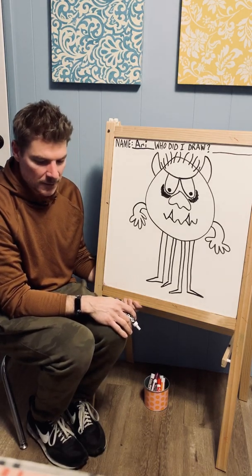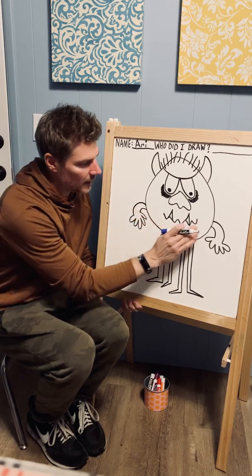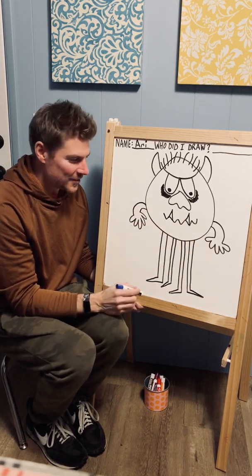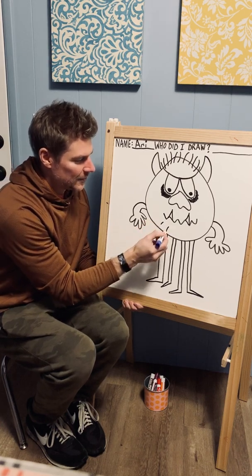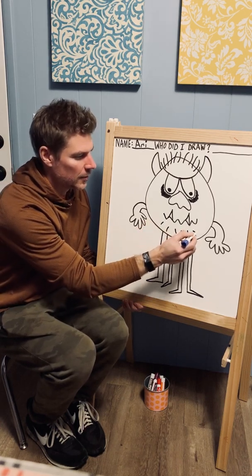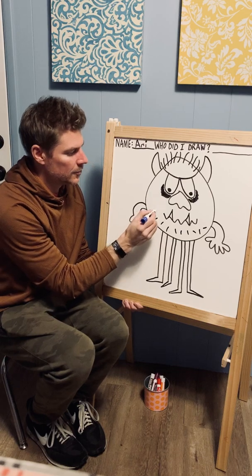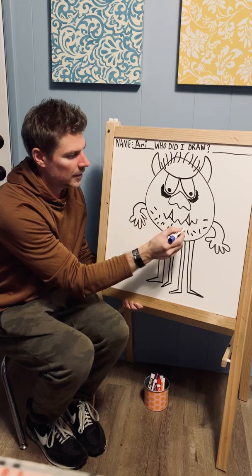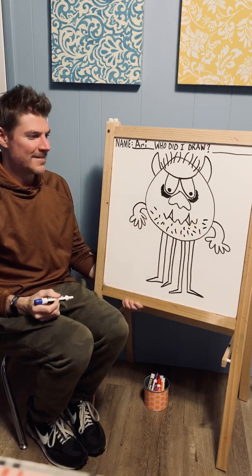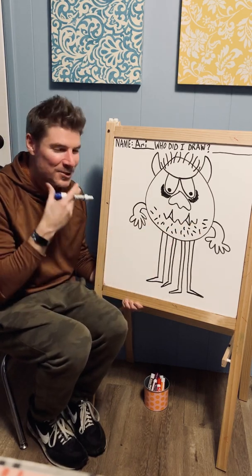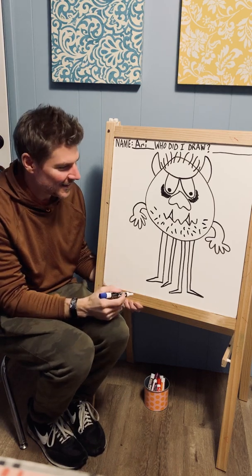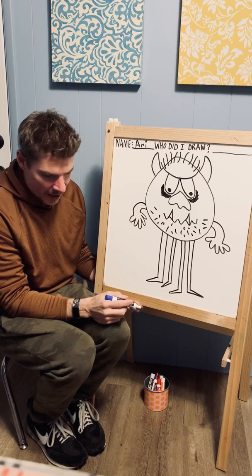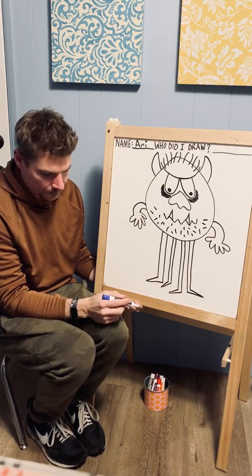Okay, a few more things we have to do here. See this area under here like this? And this little silly monster is a little scruffy, so we're gonna make some lines. A little bit of a scruffy monster, I think. I like that. That matches his personality.